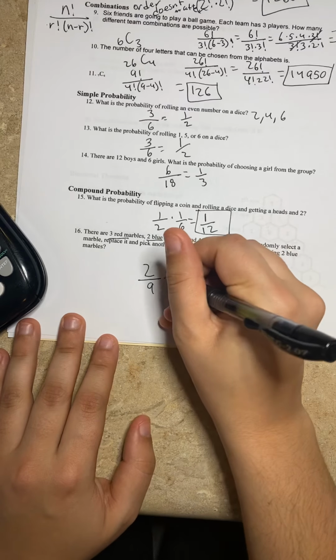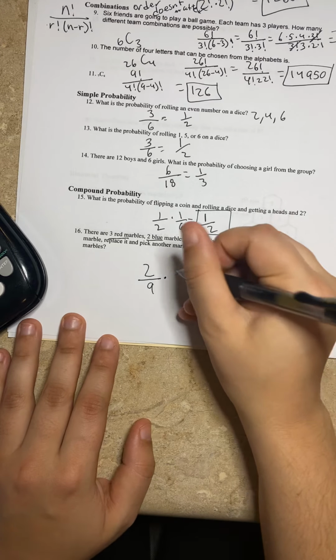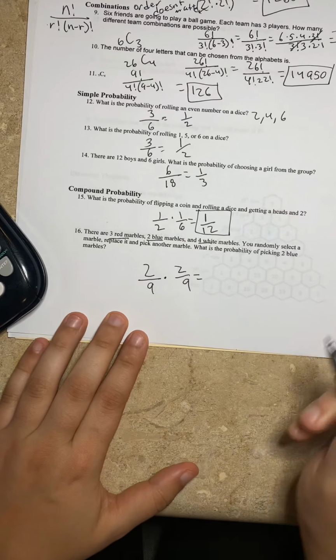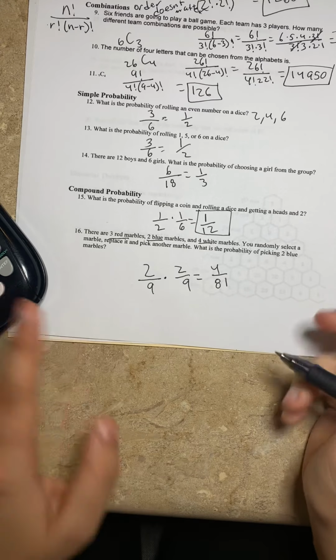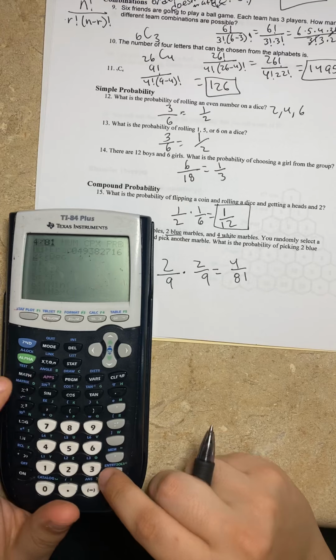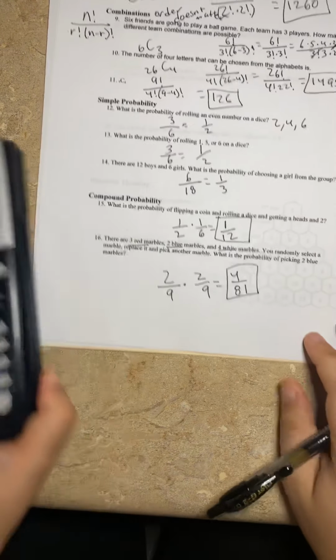Okay, and then you're picking another marble again, and again, we still want blue, so that's 2 out of 9. We replaced it. We put it back, so that means none of my totals have changed. And so 2 out of 9 becomes 4 out of 81. And then we just check to see if we can simplify that or not. 4 out of 81, math, enter, enter, which is still 4 out of 81. All right, and then that's our final answer.